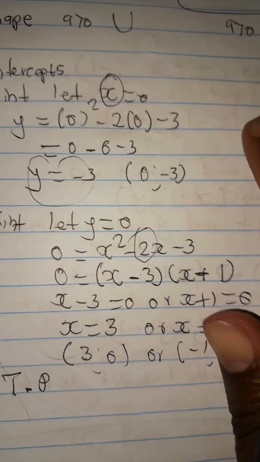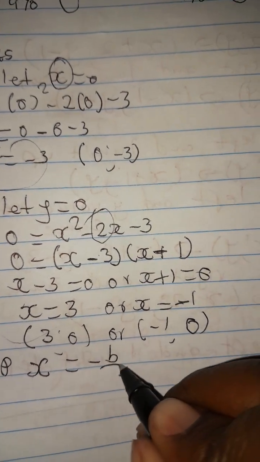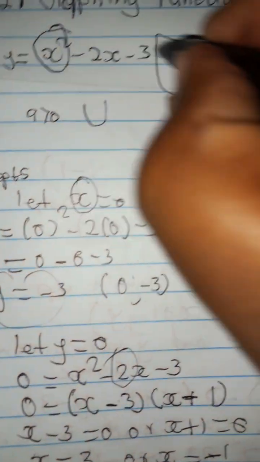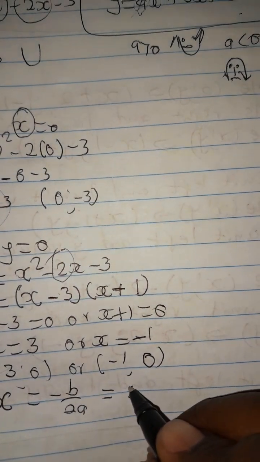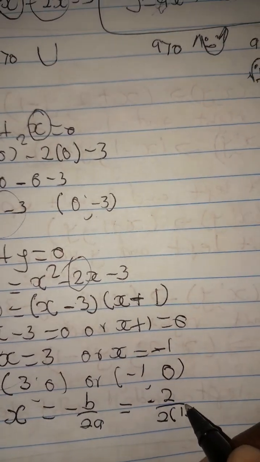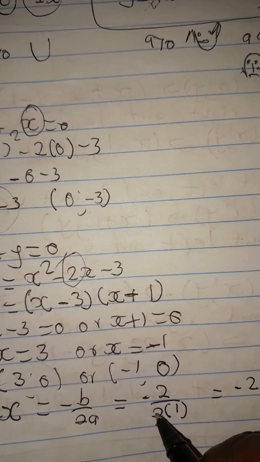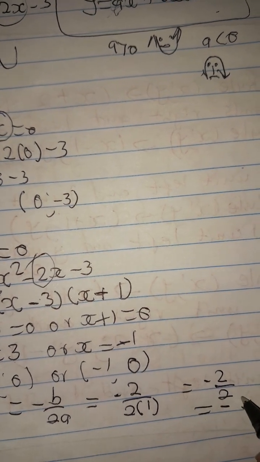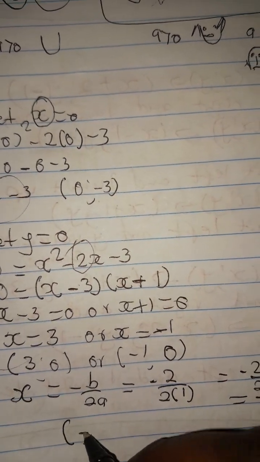The turning point of a parabola is determined by this formula: x is equal to negative b all over 2a. So what is your b, guys? Your b, by the look of things here, will be minus 2. So we are going to say negative 2 divided by, what is our a? Our a is 1. So negative 2 divided by 2 times 1, that's going to be the 2. Then negative 2 divided by positive 1, that's going to be negative 1. So we are having our x value as negative 1.